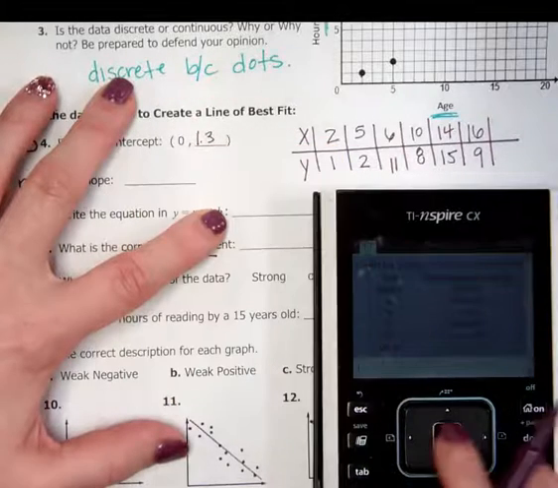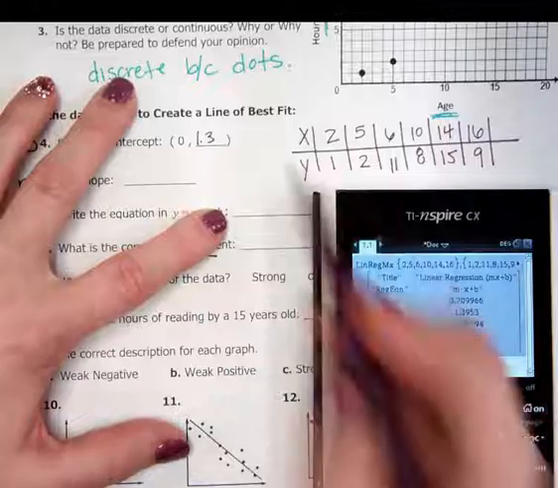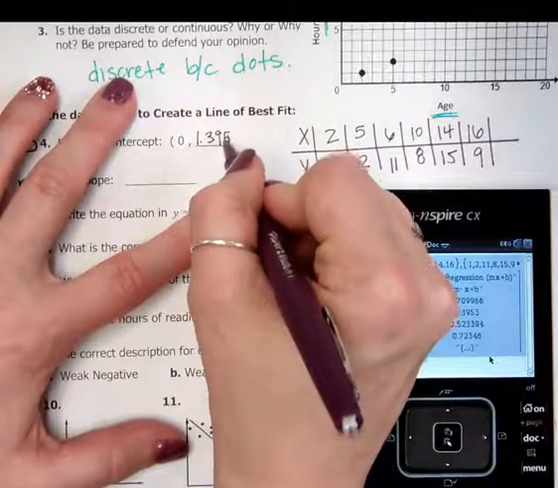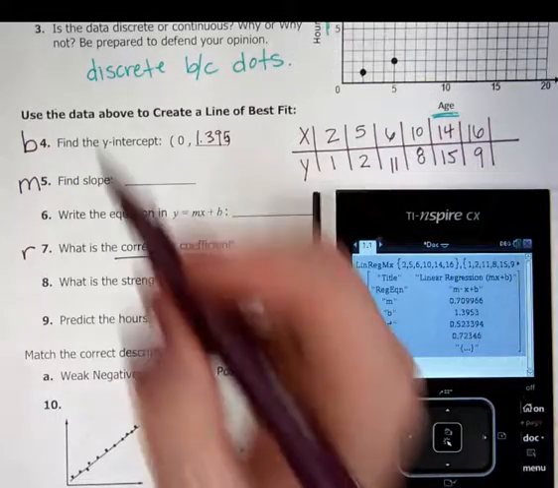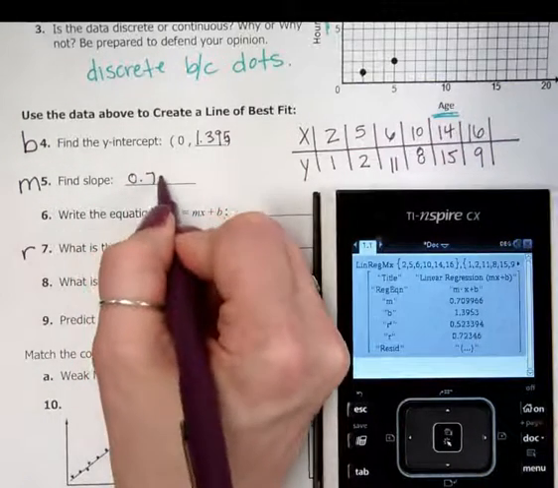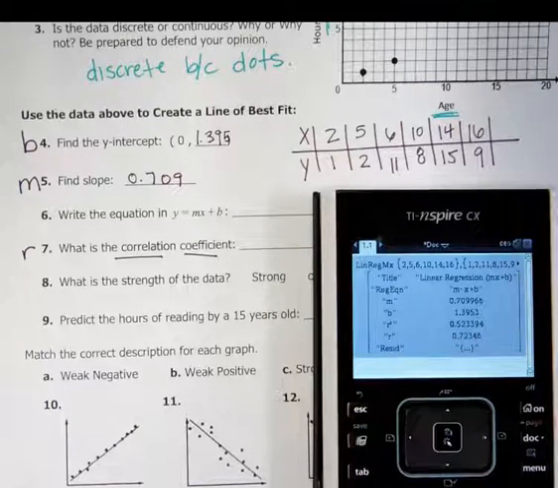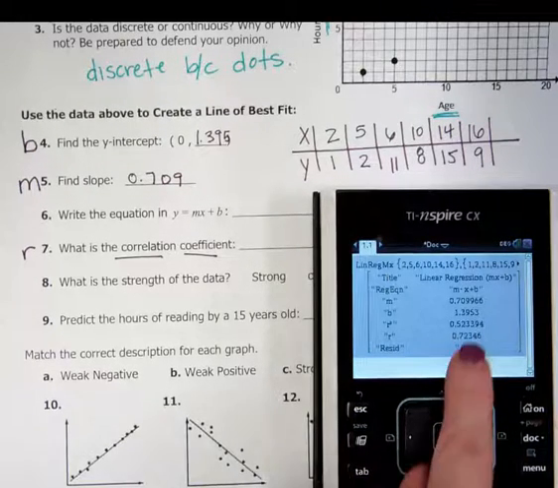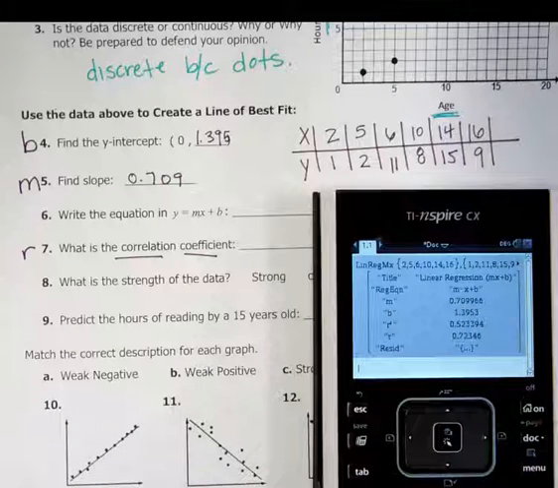So now, as we look, our b value is 1.395. We are using 3 decimal places on our test, so you need to practice 3 decimal places as well. Our slope, 0.709. We probably could have rounded that up to 0.71. I would not have been upset if you did that, because the second 9 rounds the first 9 up. That would have been okay.